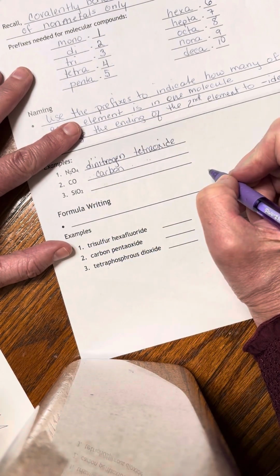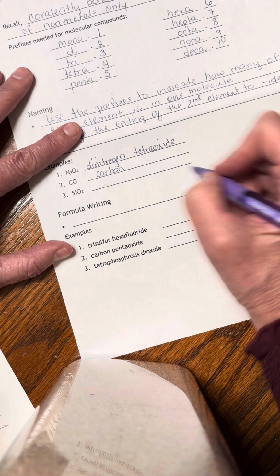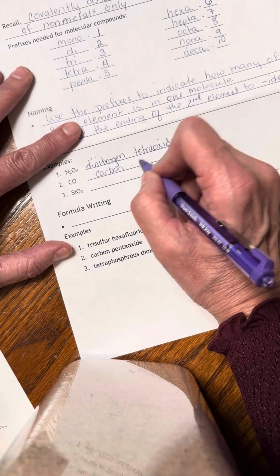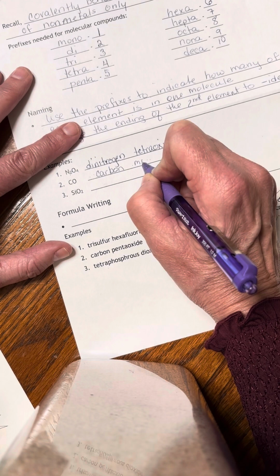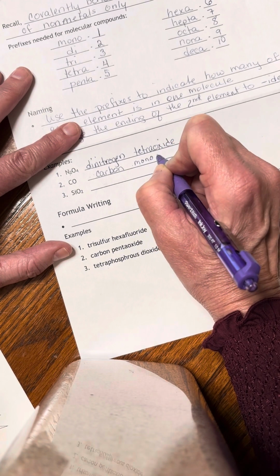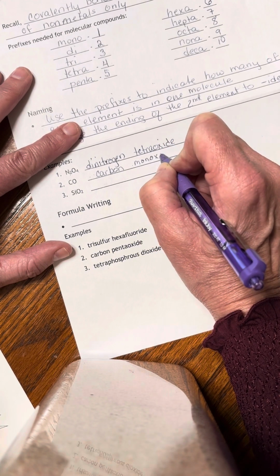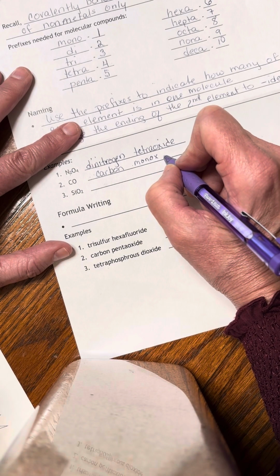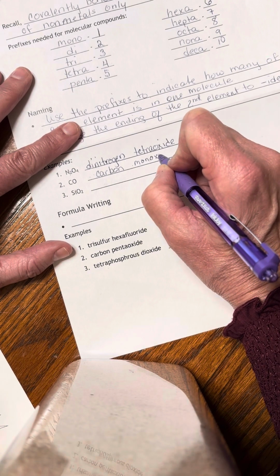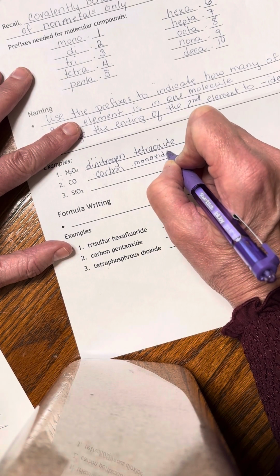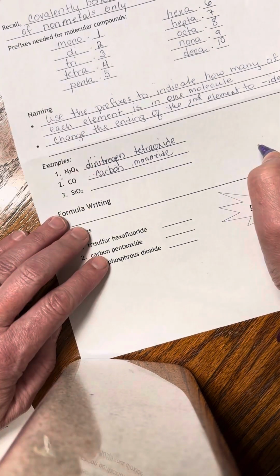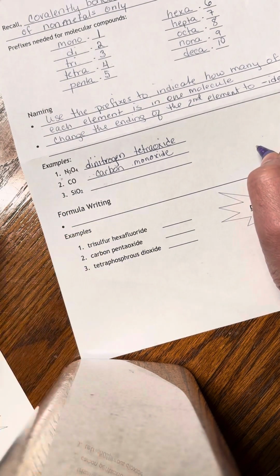So the first element is carbon, but then we need to use the prefix mono for the second element, so monooxide. But monooxide is a little bit bulky, and so we drop the second O and just call it monoxide. So carbon monoxide.